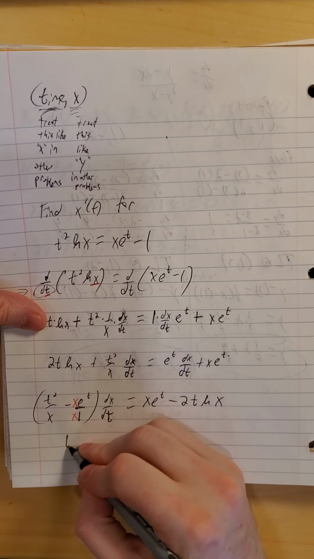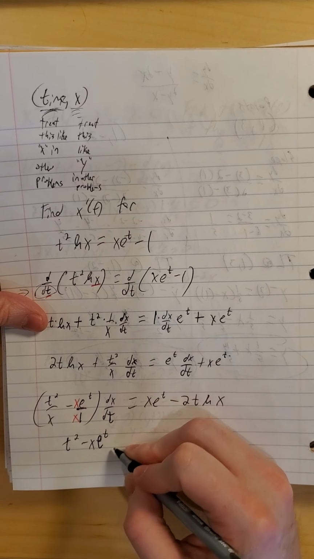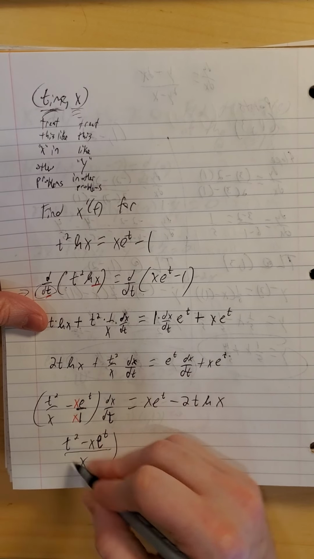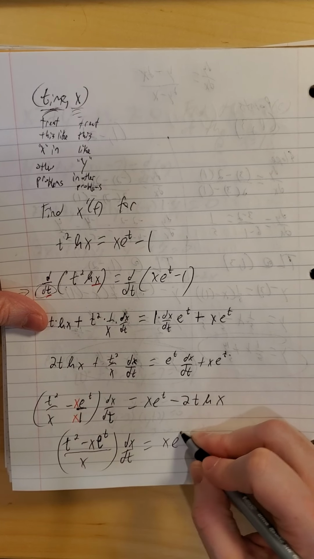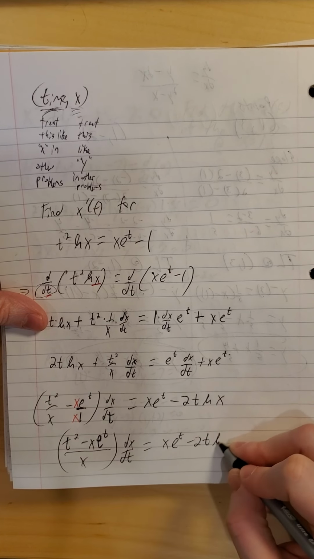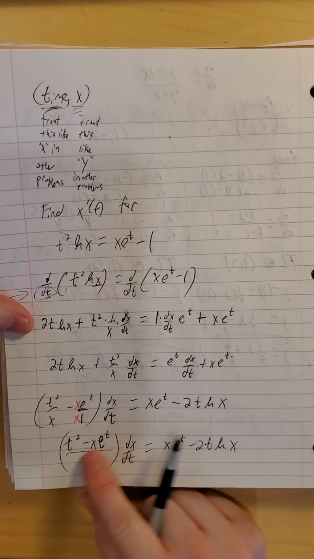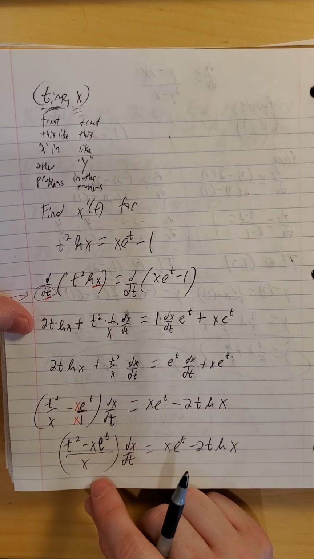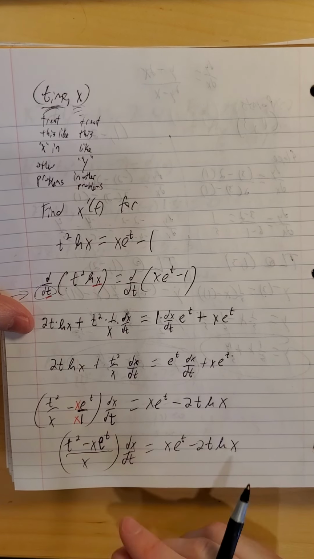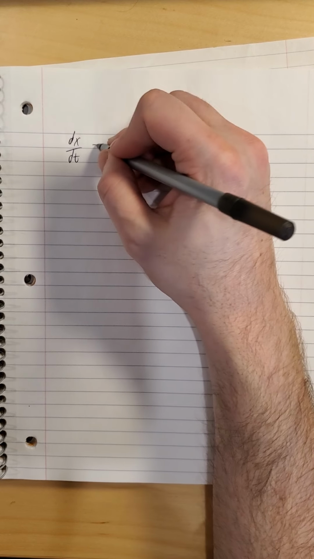So then I have t squared minus x e to the t over x times dx over dt is worth x e to the t minus 2t natural log of x. So that way I have just one nice, neat, pretty fraction. If I want to divide by a fraction, I can just multiply by the reciprocal. I can just flip it. So flipping it, then we have dx dt by itself.